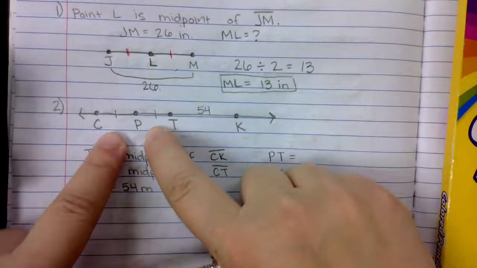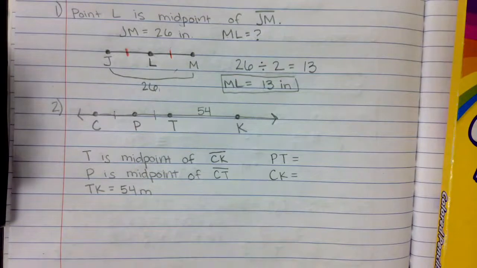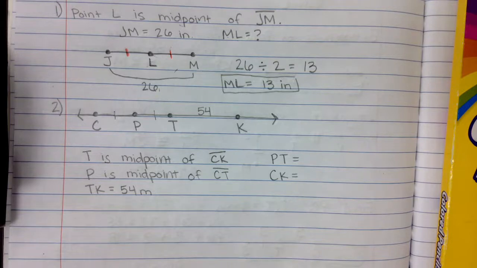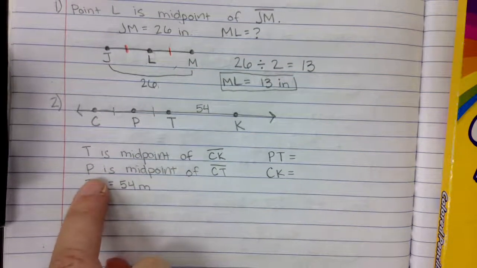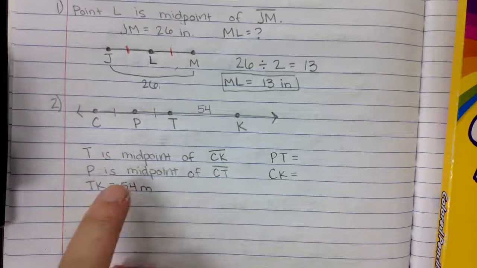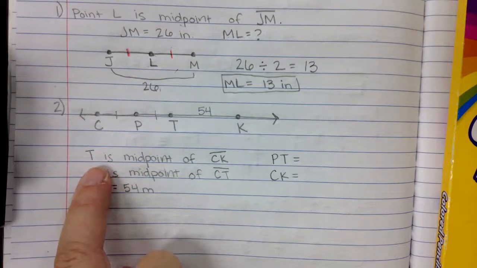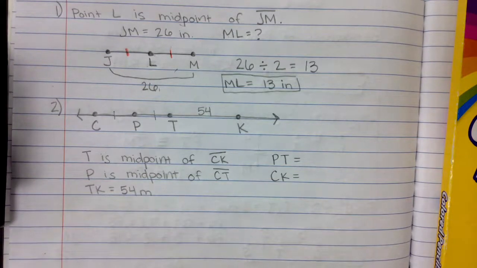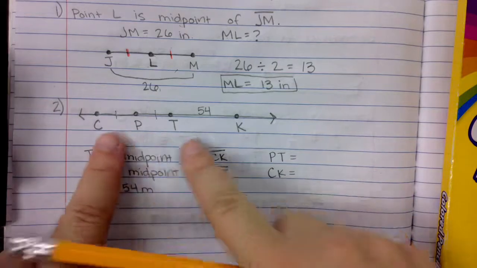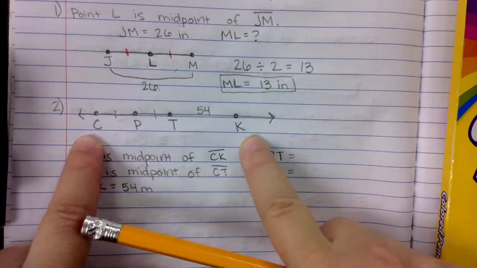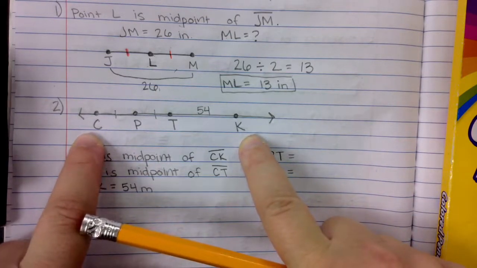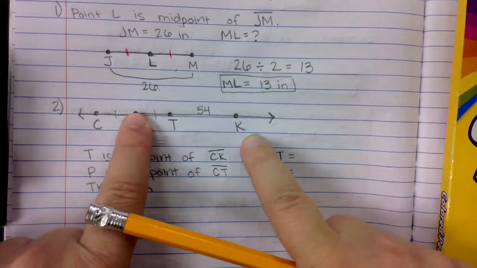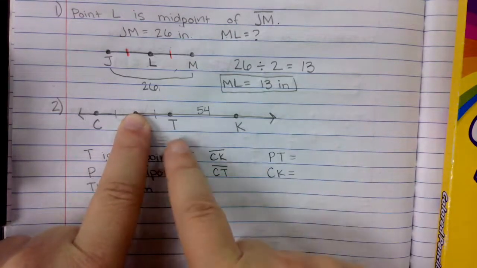All right, let's see if we have enough information now. Do we know what P to T is? Okay, if you want to color code it with me. So P to T. We're looking for that distance. Do we know the distance of P to T? Yeah, what is it? 27. 27 what? Meters.